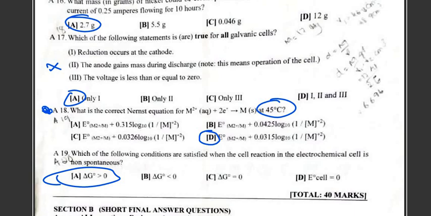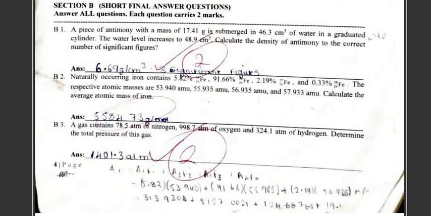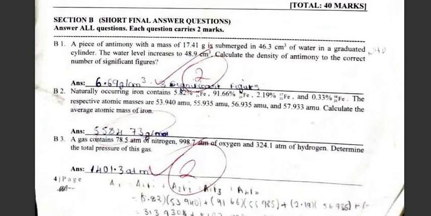Now we can start section B. So now section B here, we have this part. They are saying a piece of antimony with a mass given here.